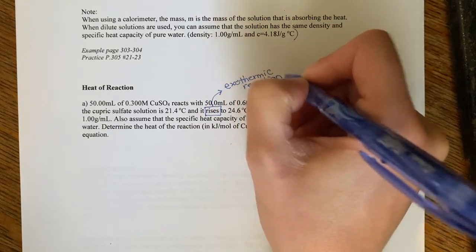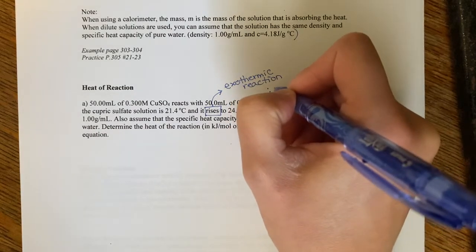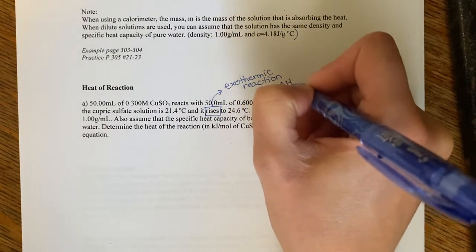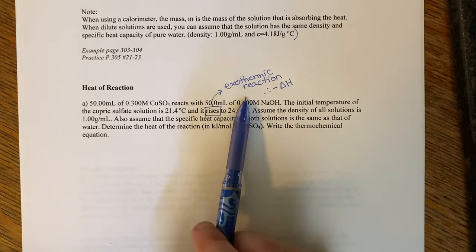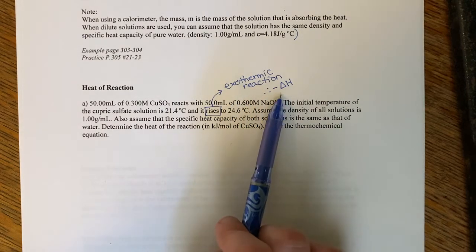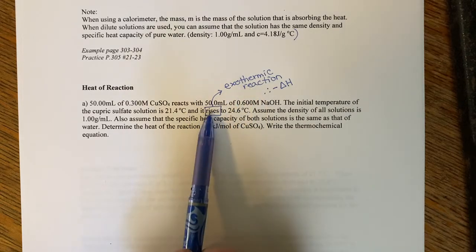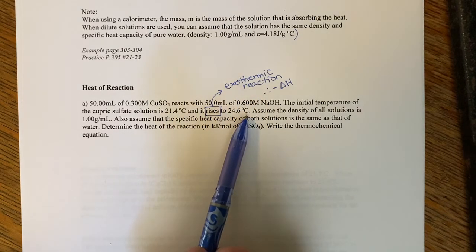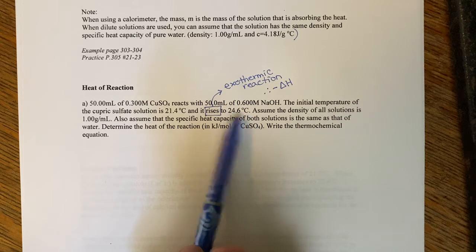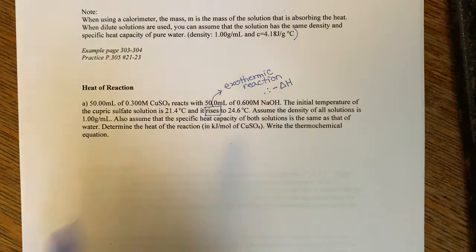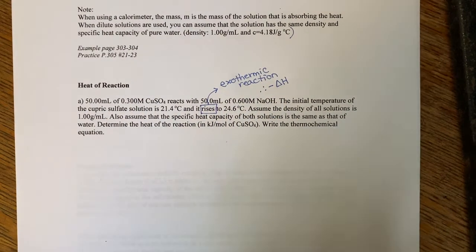Okay, it's giving off heat, so it's going to have a negative delta H value. And that's going to help us to check our answer at the end. Make sure we get that negative delta H value. Because we know that if the temperature is rising, it's an exothermic reaction, we need to end up with a negative delta H.